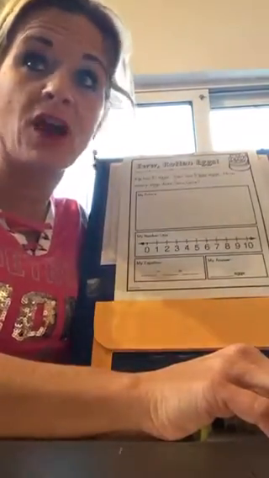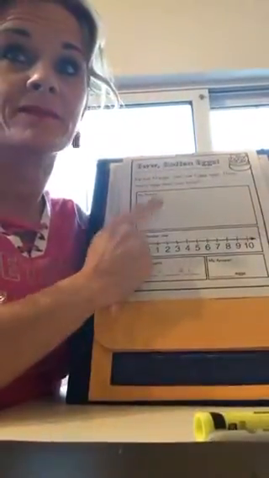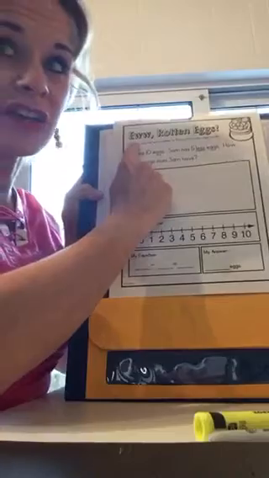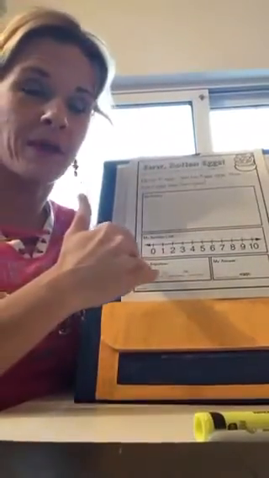Did any of you get to color Easter eggs for Easter this year? Yeah? Well, hopefully you're not having the problem that our math story tells us about today, because look at the title of our math story. Ew, rotten eggs. Oh boy. Let's listen to the math problem and see what their other problem is.